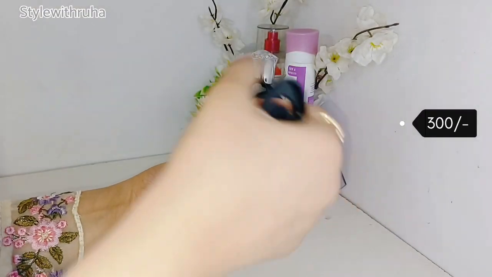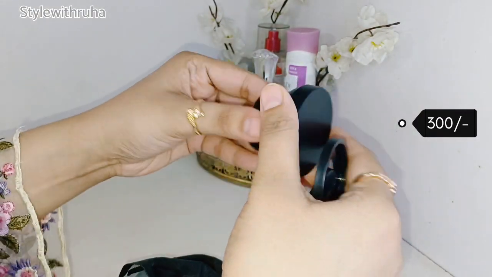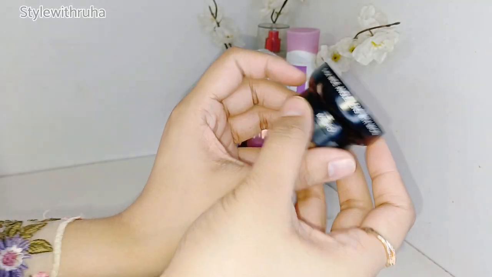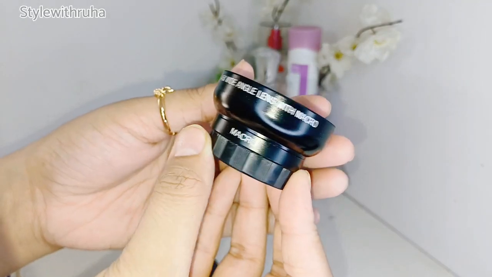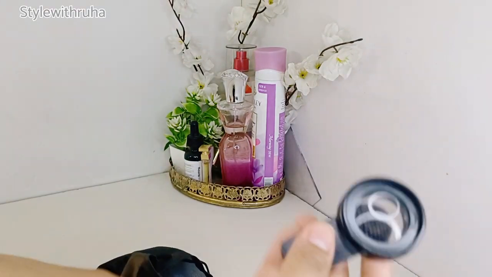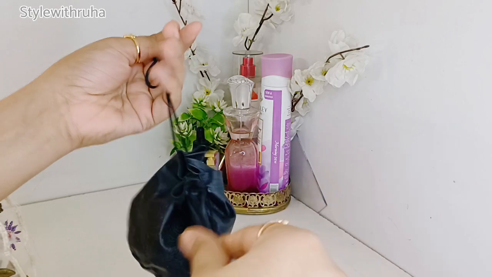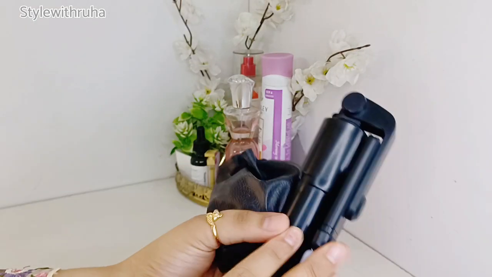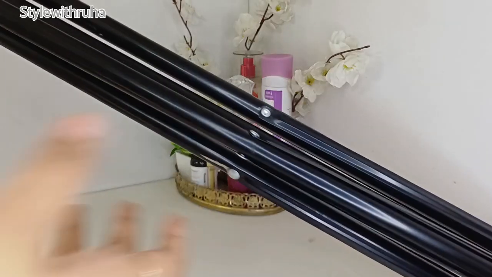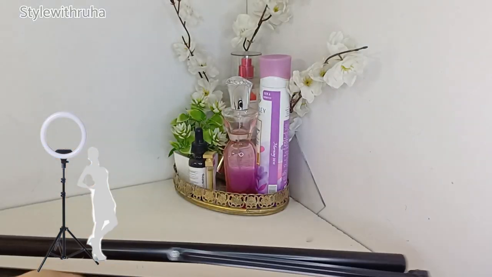Next thing is this micro lens, which I got from Amazon for rupees 300. This one I use to shoot all my texture shots, minimal and close-up shots. This is how it looks. Both of these are travel friendly and very convenient to use, and I'll show you all the product links in the description box below.